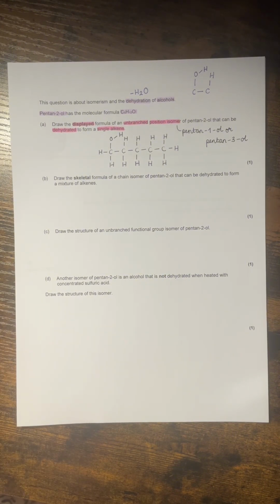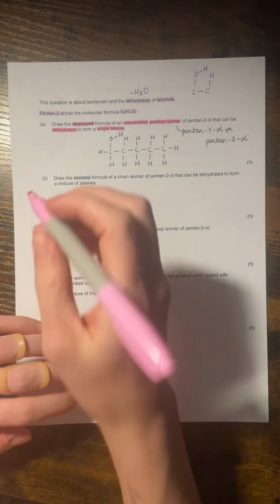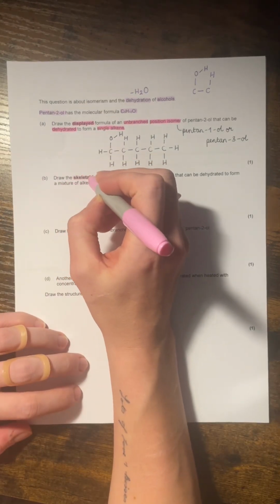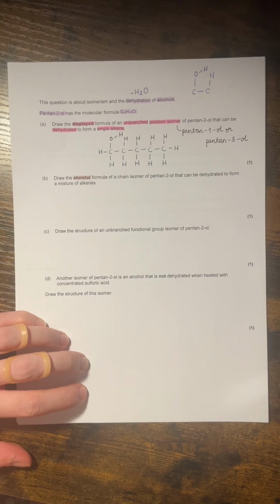Now the second question gets a little bit more annoying because we've got to do skeletal. Now please do not be afraid of drawing it as a displayed formula first, which is exactly what I'm going to do, then putting a line through it and then converting that to skeletal. If you're happy going with skeletal formula straight off the bat, wonderful, but don't put pressure on yourself to do so if that's not something you feel comfortable doing. So we've got to do skeletal.